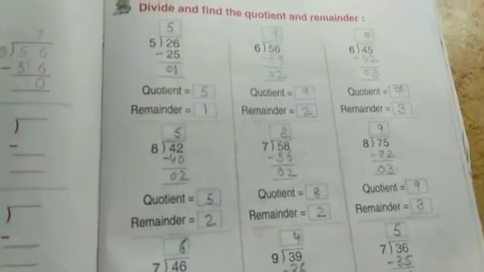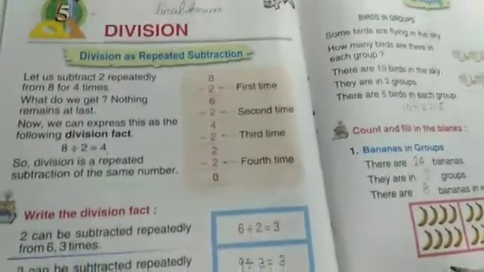So children, these were the sums. You have to practice them in your maths rough notebook. Okay, now we have finished the chapter of division. Okay, children, practice these sums in your rough notebook. The assignment of this work is already sent to you, and write it down very neatly in your Maths 1 CW notebook and practice it also.